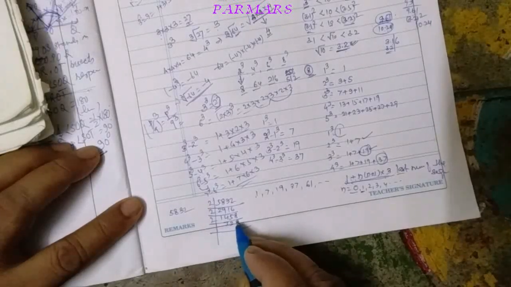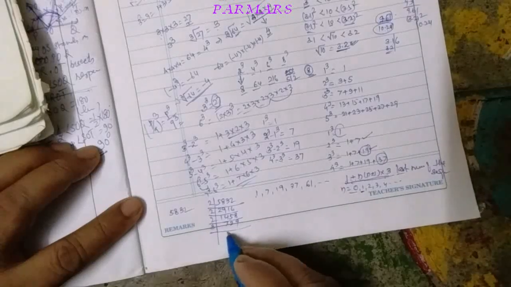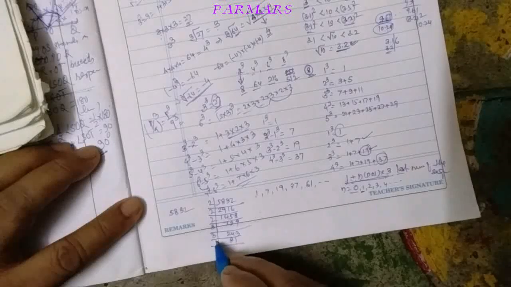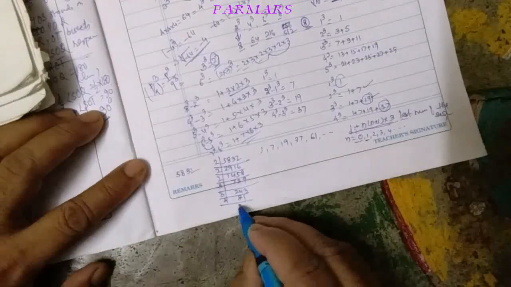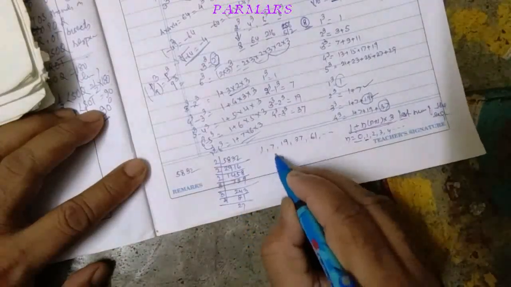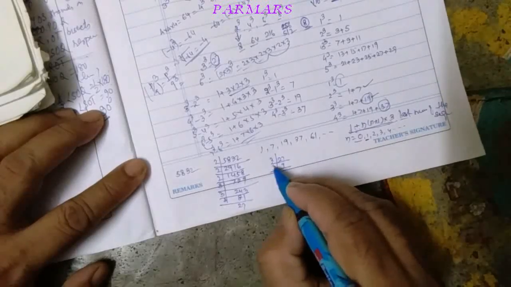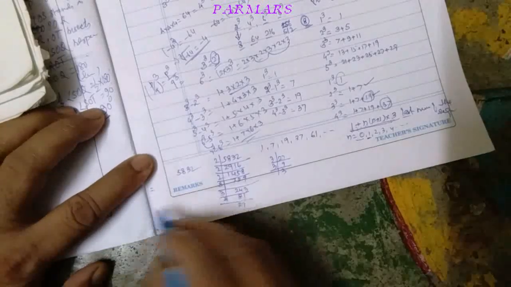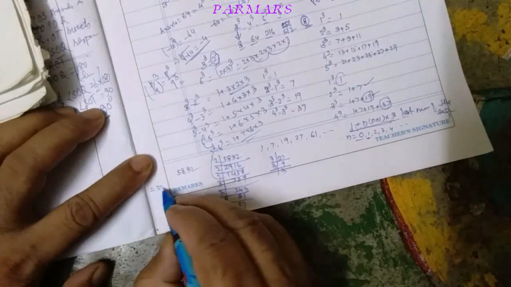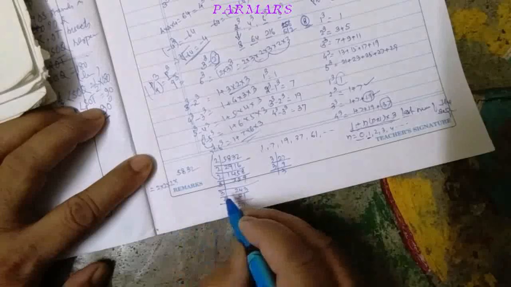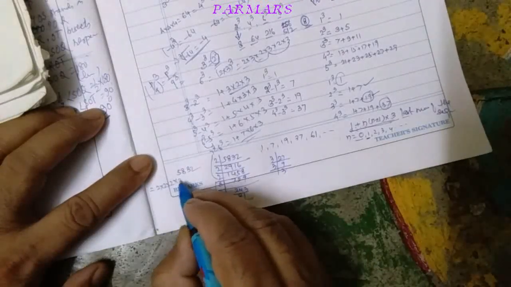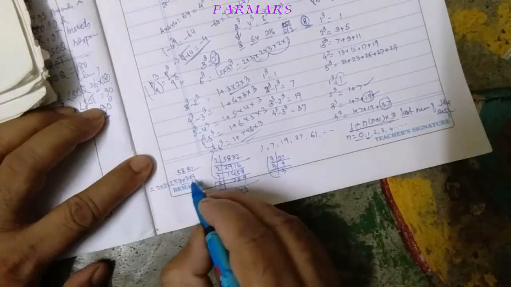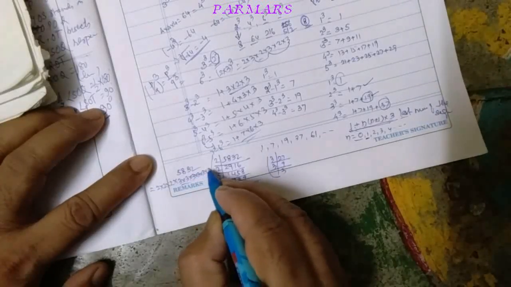Sum of the digits is 18, divisible by 3, so it will be cut by 3. 243, again 3, 81, again 3, 27. Now I am taking 3, 9, 3, 3. So what we get, 5832 is 2 into 2 into 2, 3 times, into 3 into 3 into 3, 3 times, and then again 3 into 3 into 3, 3 times.